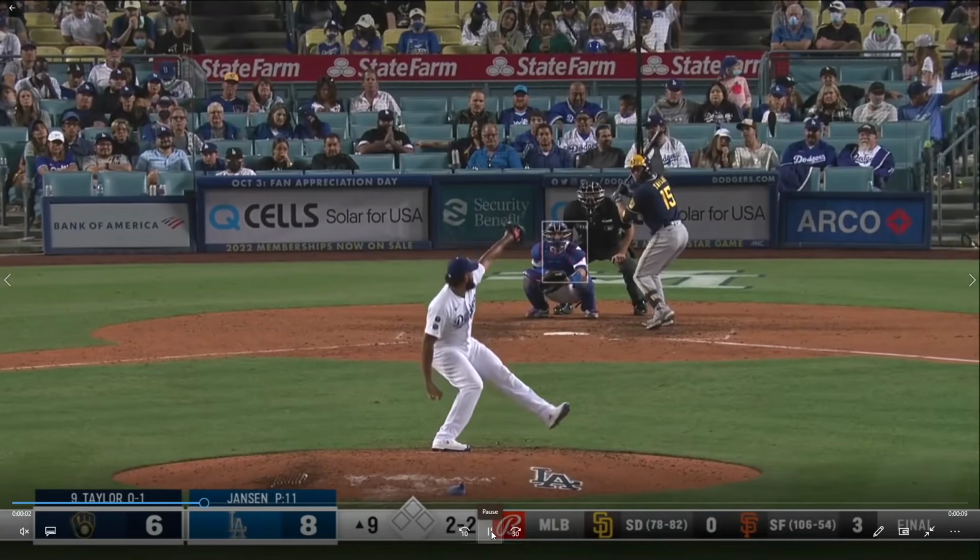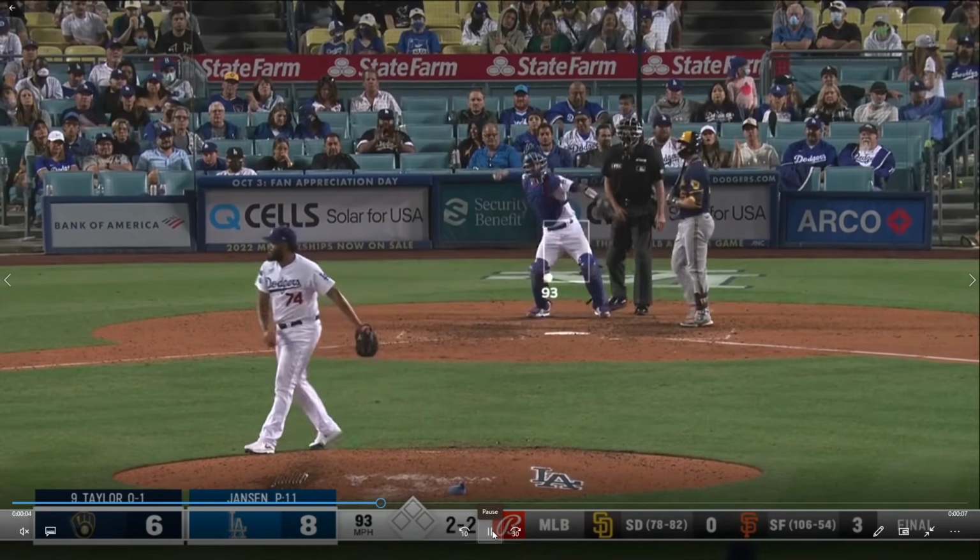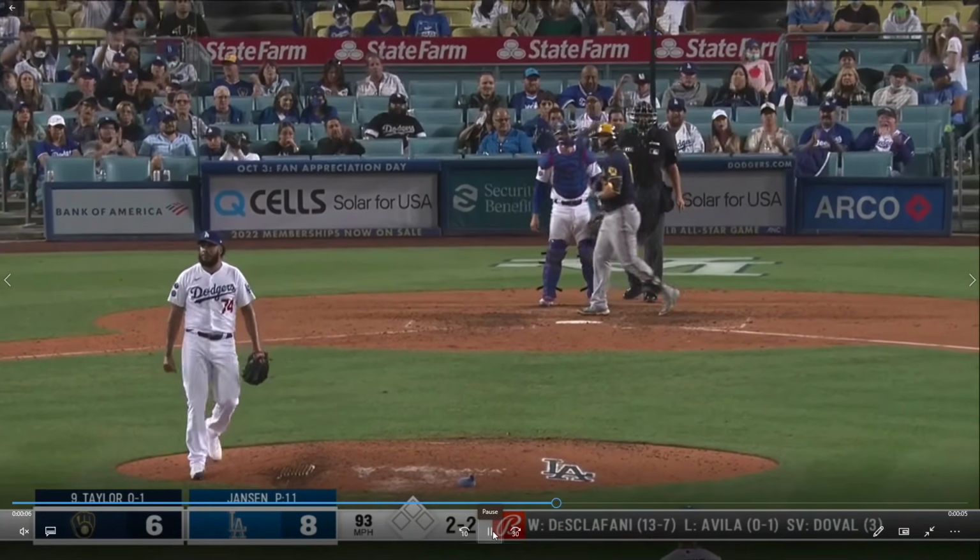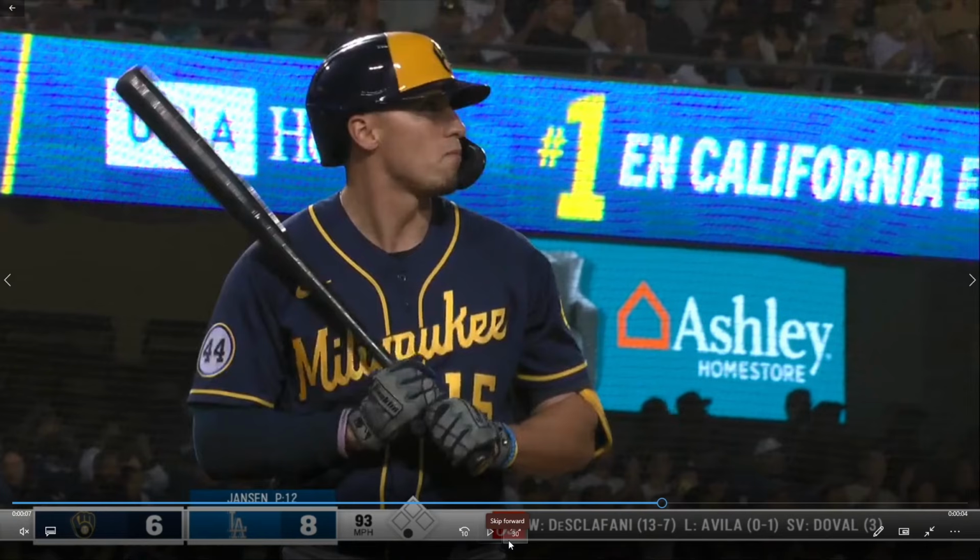Here he goes. He's going to locate this down in the way. And that's a perfectly executed cutter. Taken because he throws so many cutters, people assumed that it would be off of the plate. This example, it was not.